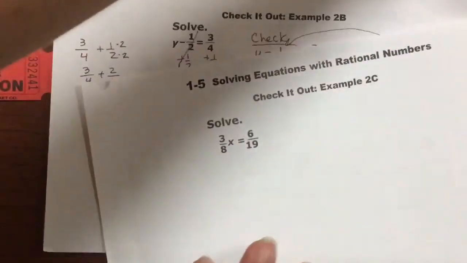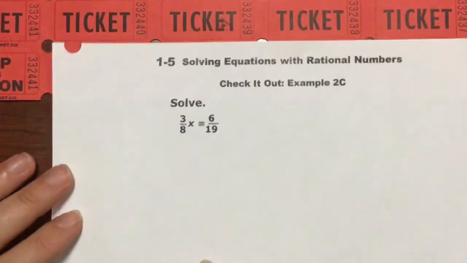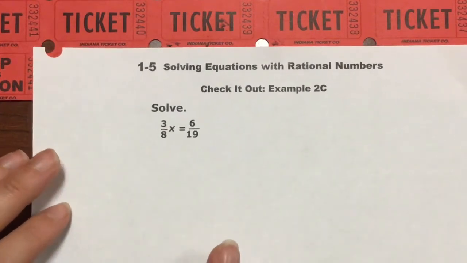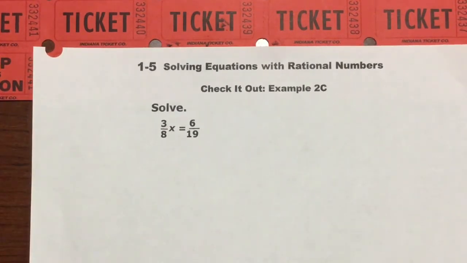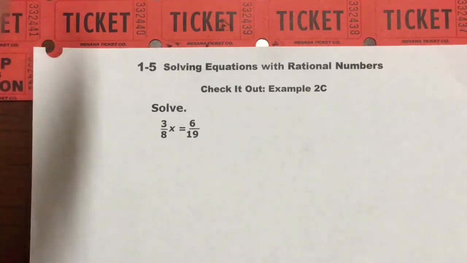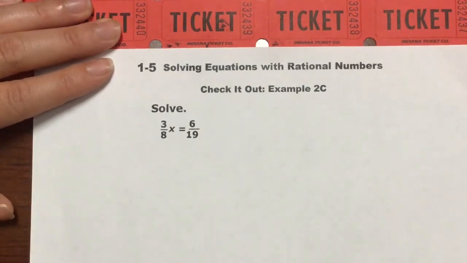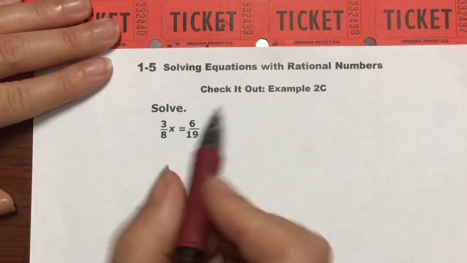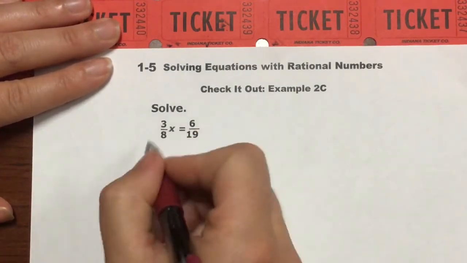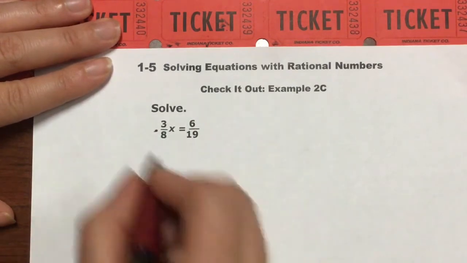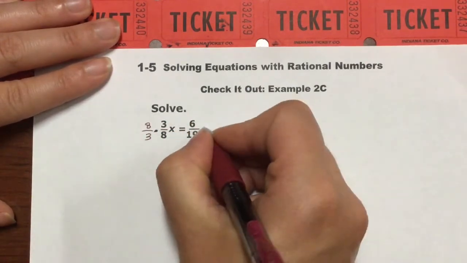Okay, one more problem to check. How did you guys do on Check It Out example 2C? Well, let's see. Okay, so we have 3/8 x equals 6/19. We need to isolate x. We need to get x by itself. And is x by itself? No, there's this 3/8. Well, how is the 3/8 related to x? It's related whenever it's like 3/8 right next to x like that. That means multiplication. So the inverse operation of multiplication would be division. However, for this particular instance, when we have a fraction, we're going to multiply by the reciprocal, which would be 8/3, to both sides.